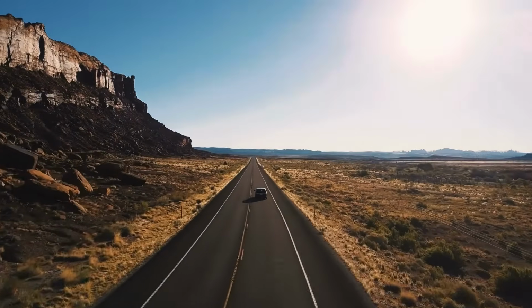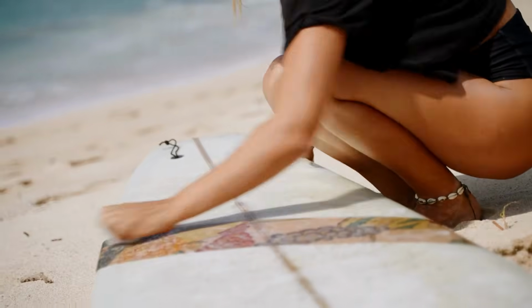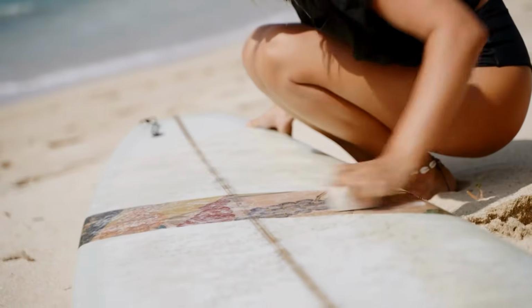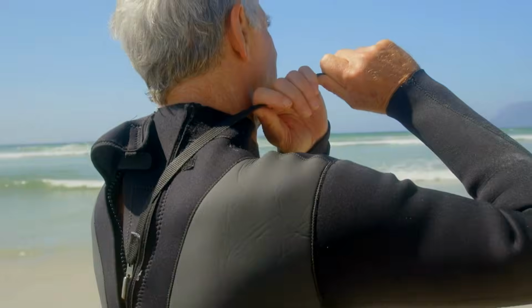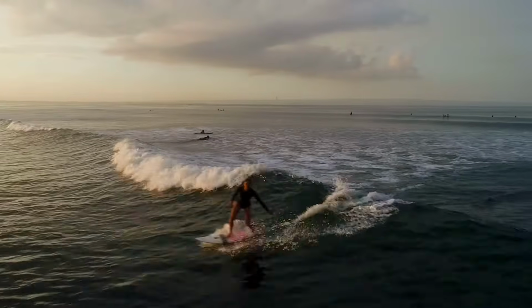In documentary filmmaking, B-roll is used to enhance the narrative. Let's say you're doing a project where a surfer is talking about a once-in-a-lifetime wave. Relevant B-roll could include clips of surfers waxing their boards, putting on wetsuits, or riding waves. These visuals help contextualize the topic that's being spoken about.